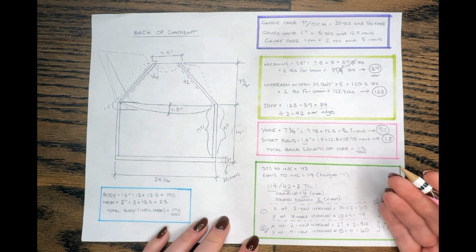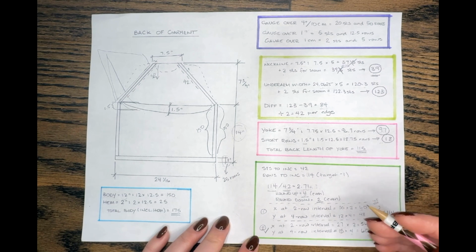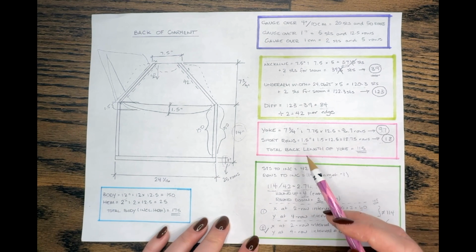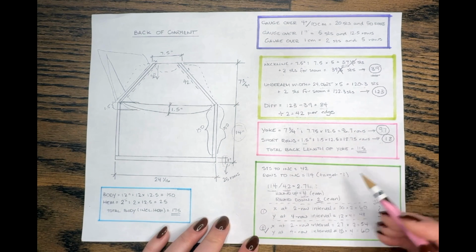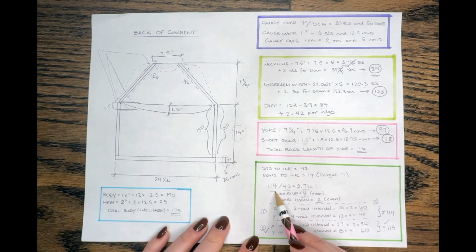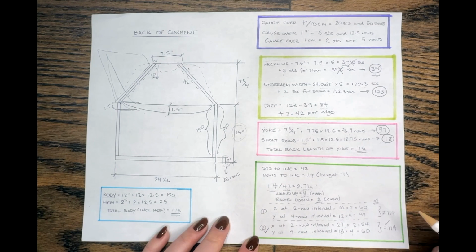So now that we know our interval of shaping, we need to determine how many times we have to work each interval of shaping to make our total number of increase rows, which is 42 rows or 84 stitches, over our total yoke length of 114 rows, or whatever your length is. So I'm going to say that X will be the number of times I work a 2-row interval, and Y will be the number of times I work a 4-row interval.